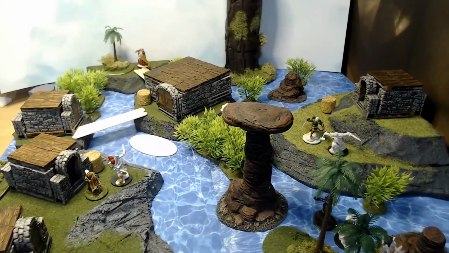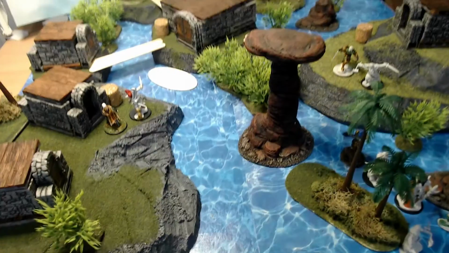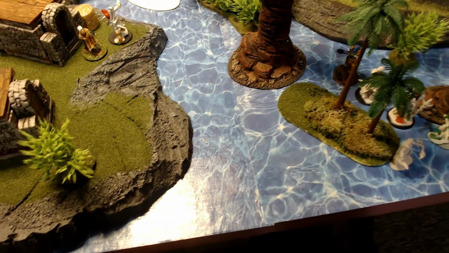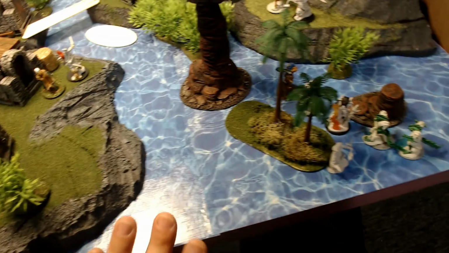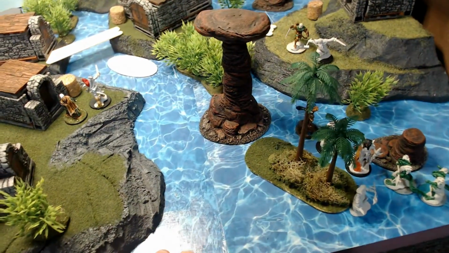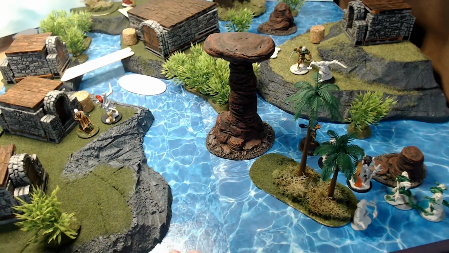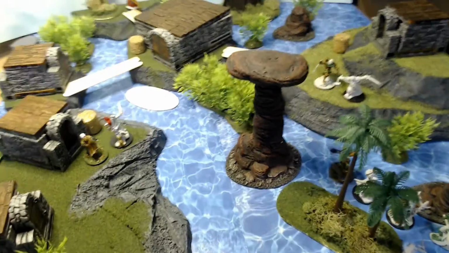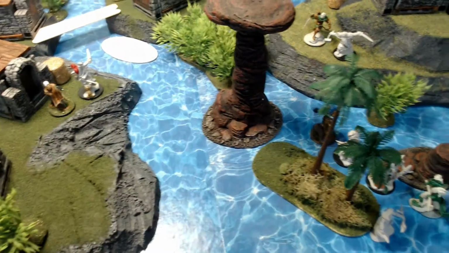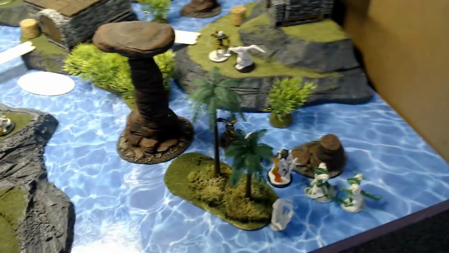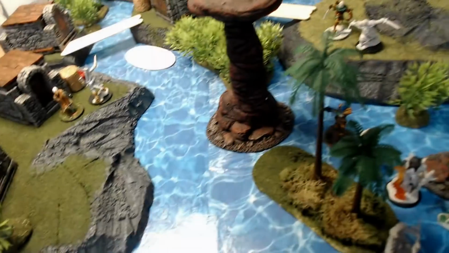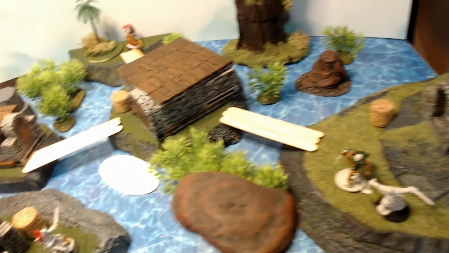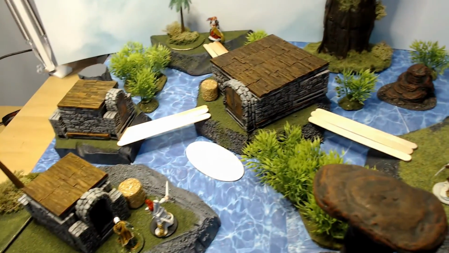Right off the bat, I created this board on top of some foam that I purchased at Home Depot, and I used the water terrain that I put on top of it for another campaign that I was running. I was running a seafaring campaign, so I said I'm going to create this cove, a series of small little land masses interconnected with walkways. As you can see, there are these small little rocks, and it's kind of a Pirate's Cove mentality is what I had when I created it.